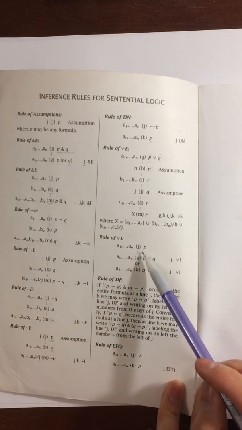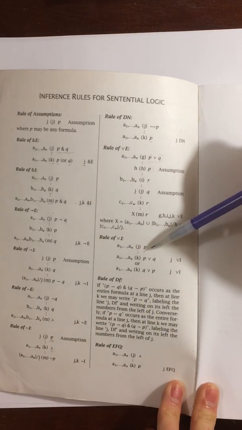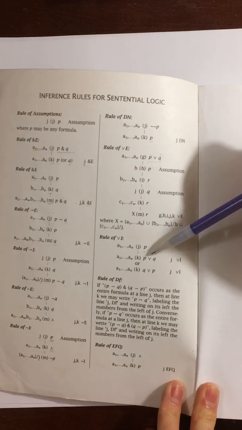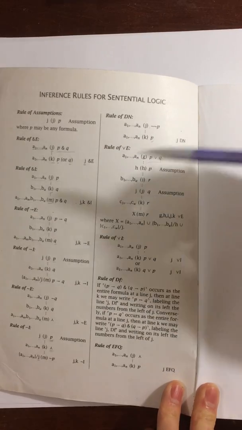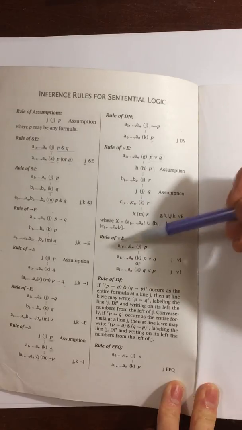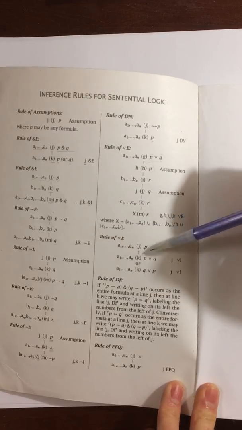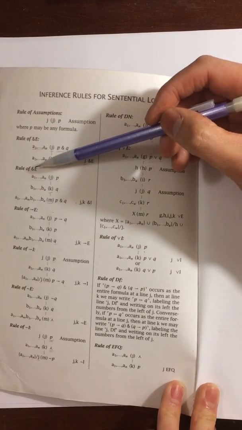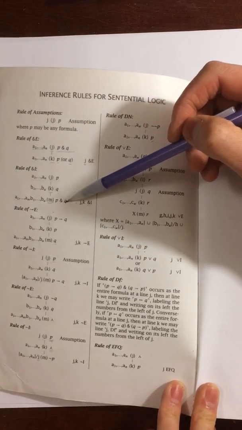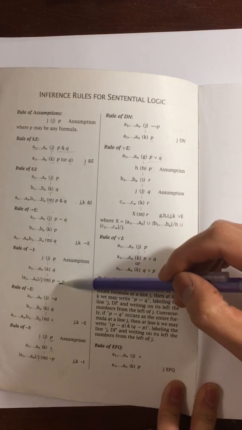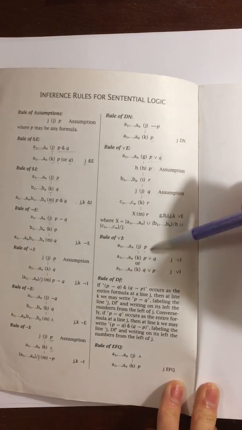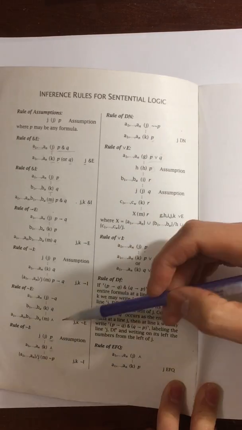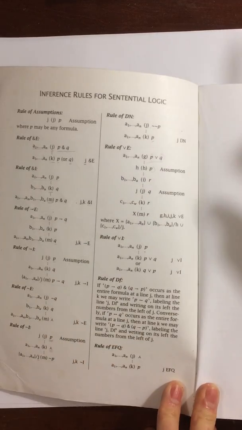For the rule of OR introduction, what's going to happen is you'll get to create a disjunction. OR introduction, just like a lot of the other introductions, creates the formula for which it's named. So disjunction introduction creates a disjunction. Conjunction introduction creates a conjunction. Conditional introduction creates a conditional. And negation introduction creates a negation. So it matches up nicely like that, although sometimes some of the other names of rules don't match up.